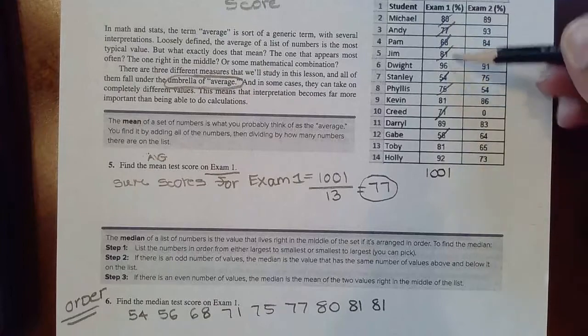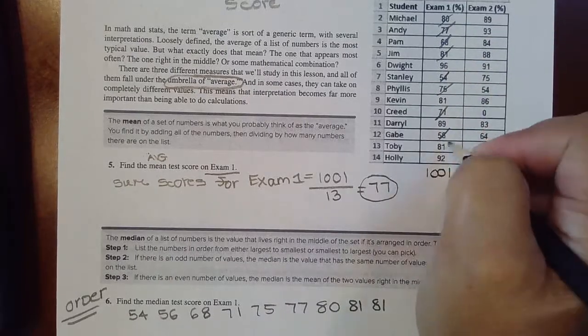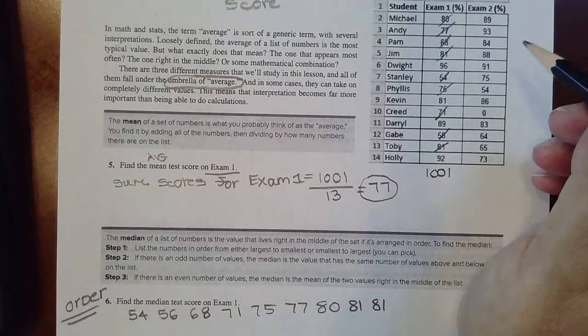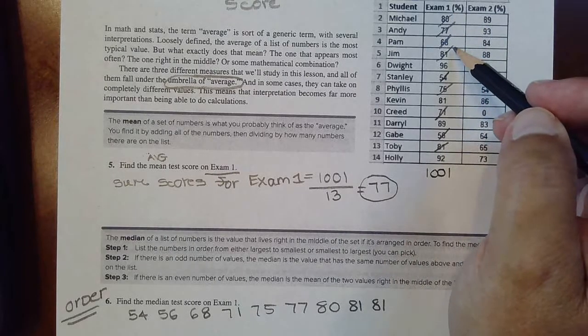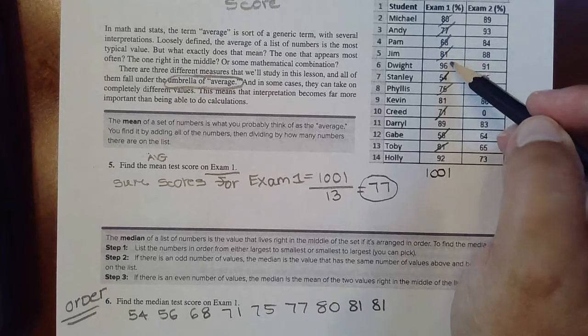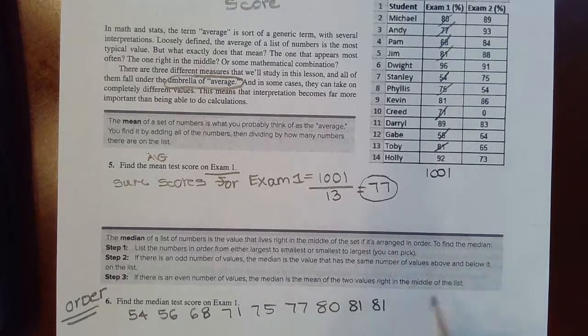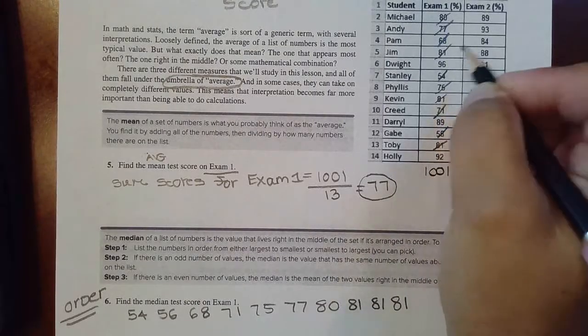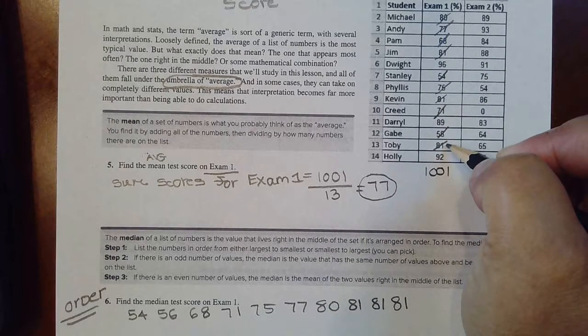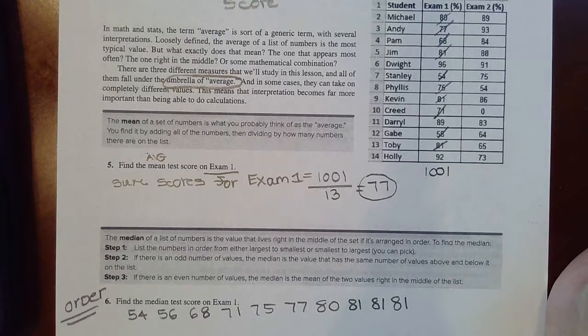Okay, so we used those. But I think that 81 actually occurred 3 times as I'm scanning the list again. So there it is once, there it is twice, there it is 3 times. So there are a lot of those 81s.